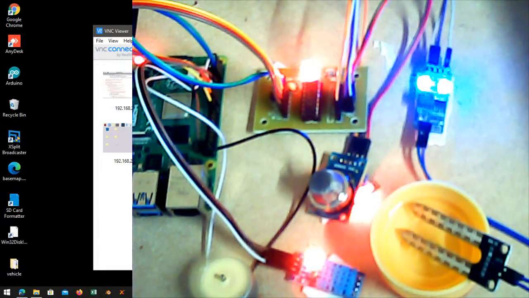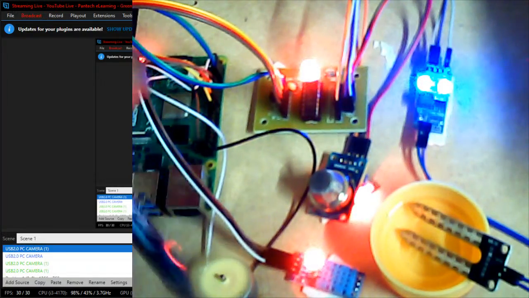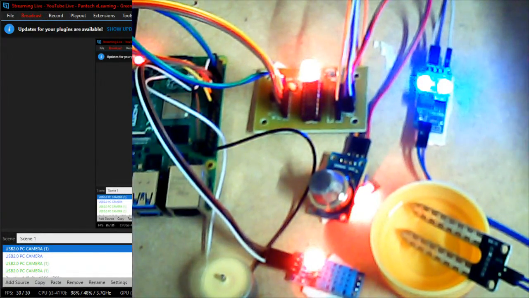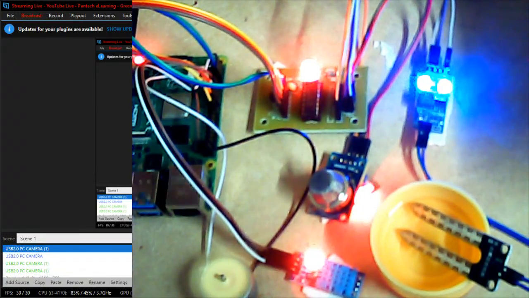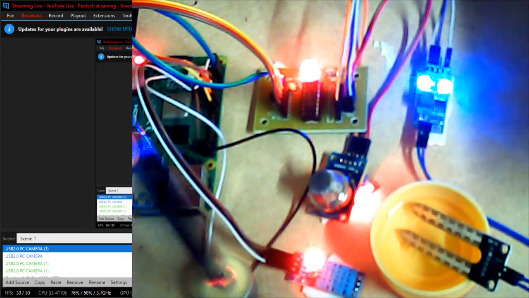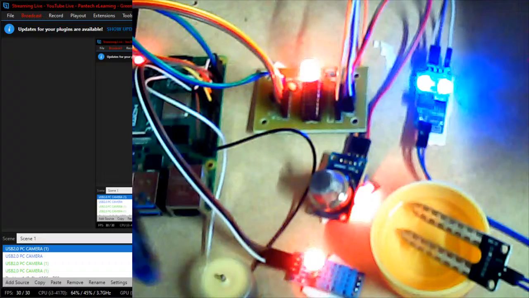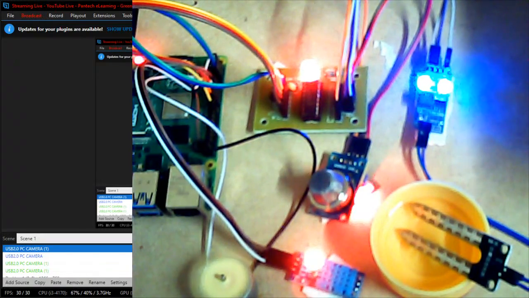So by using MQTT, the advantage of MQTT is that it works irrespective of the network. There is no need for my mobile to be connected to the same network. The Raspberry Pi device network is different and my mobile network is different, but I can still control this motor or exhaust fan, whatever. According to our commands, we publish the data to that particular topic.